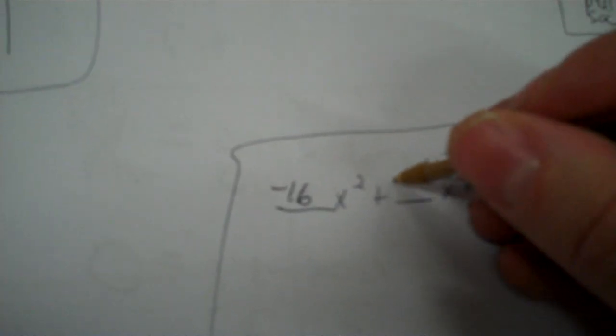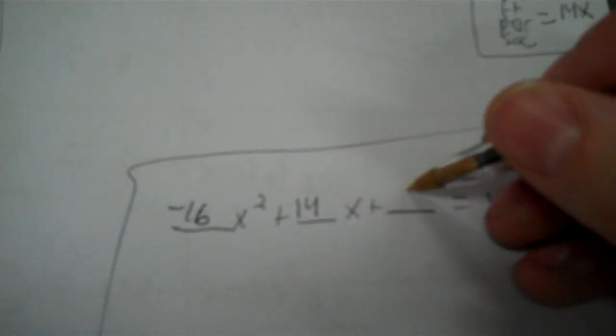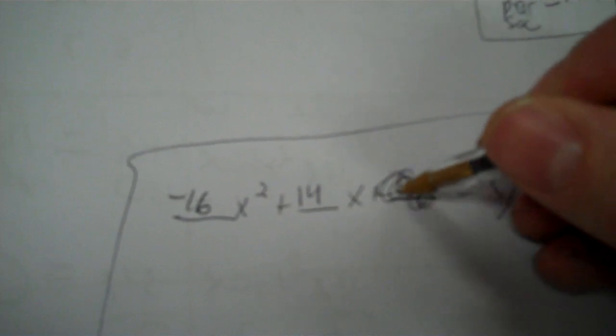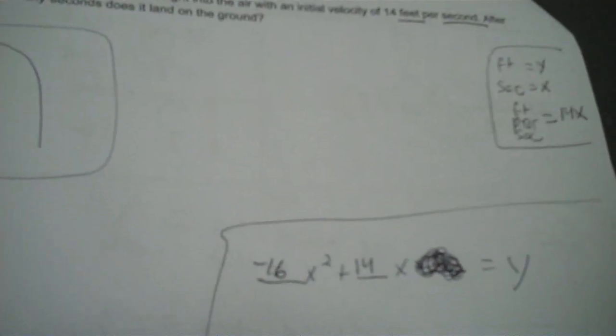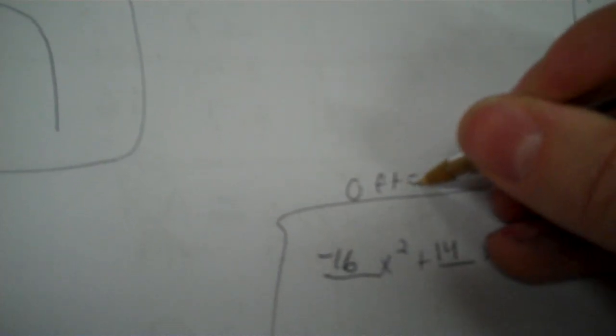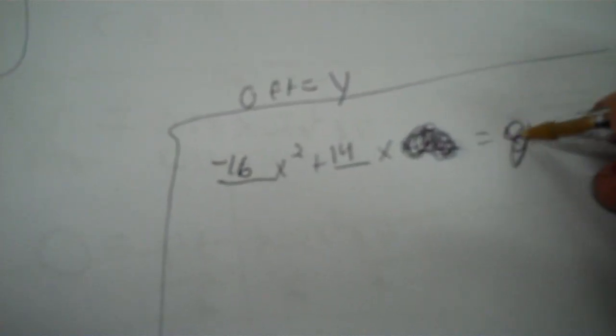Then 14 is my feet per second. And he starts at 0 feet, so I put 0, but I get rid of that. That means I only have 2 terms here. So again, the ground means 0 feet, so 0 feet goes into the equation for y. And now I have to get the 2 solutions for x.